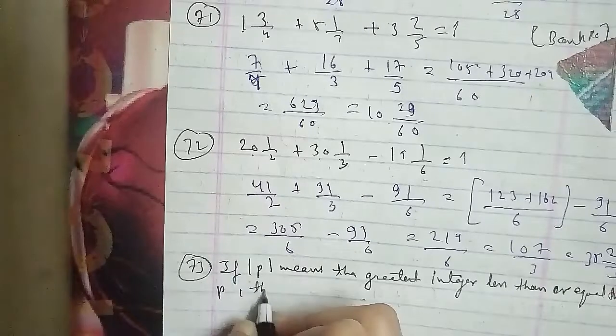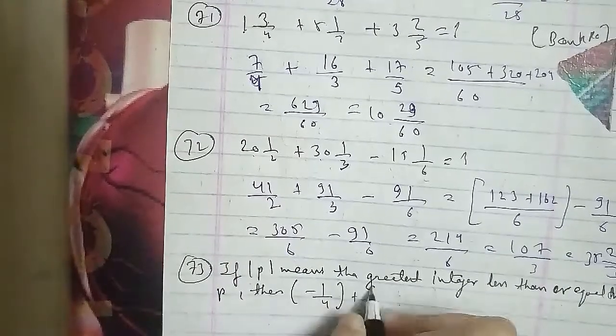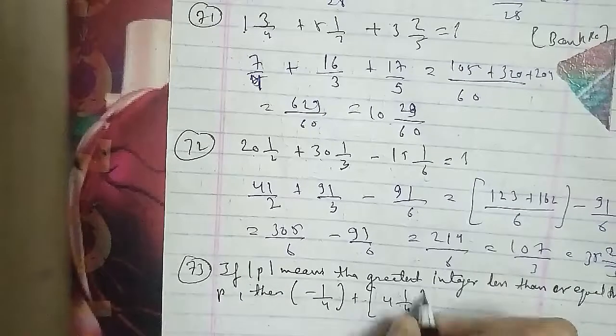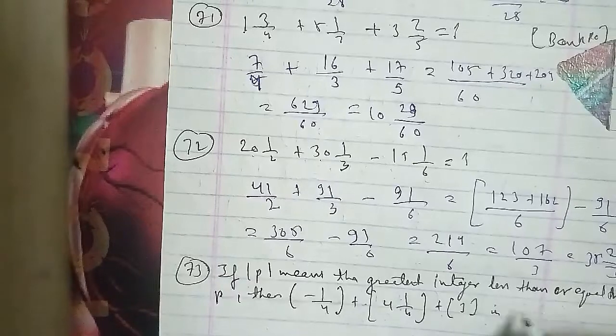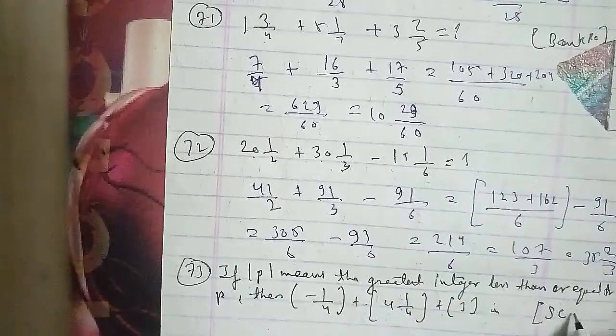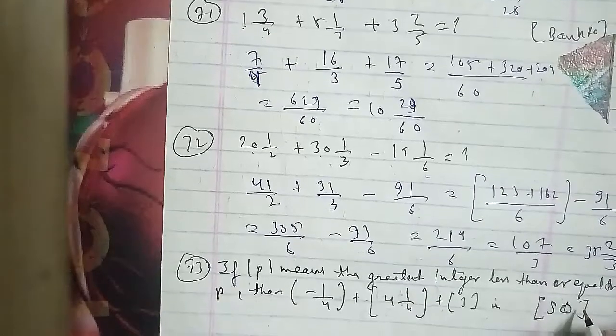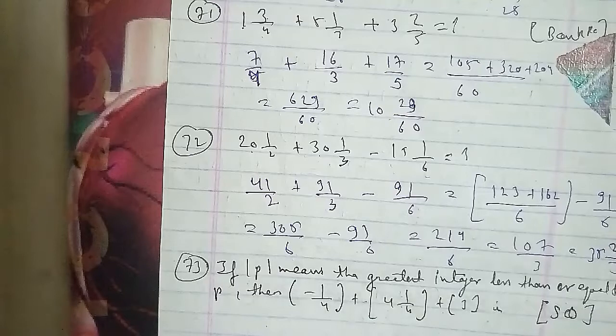So let's go ahead with the solution for this as well. For this we have minus 1 plus 4 plus 3 equals to 6. That is the answer we have, your 6 here. Now we'll go ahead with another question, that is your 74th question of the session, that we have to talk about.